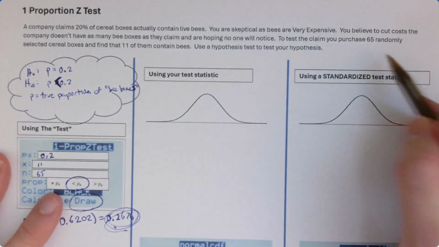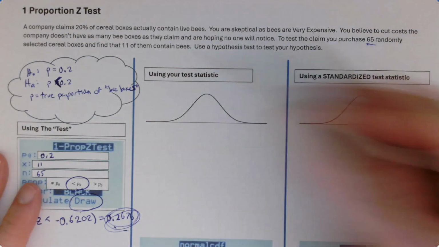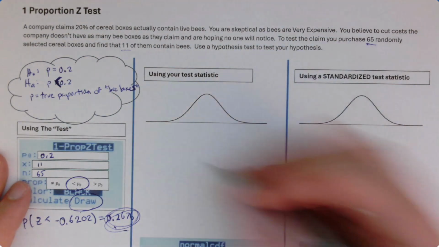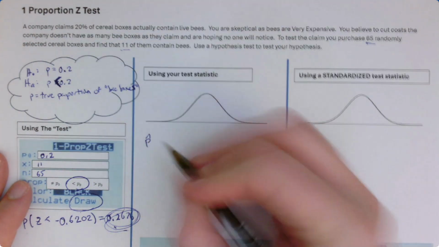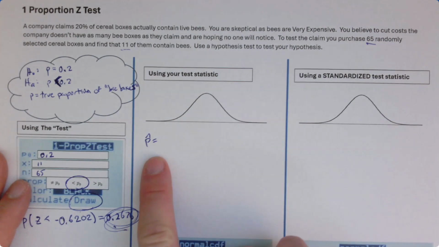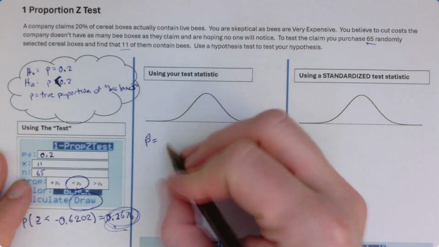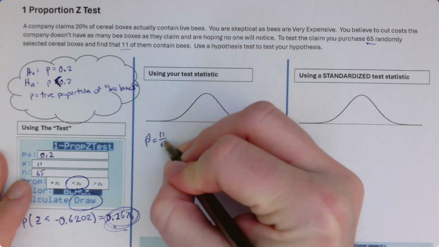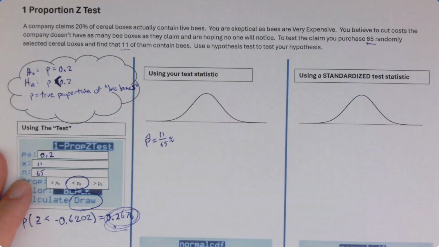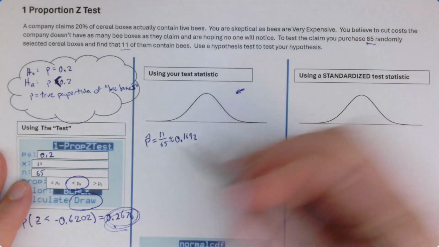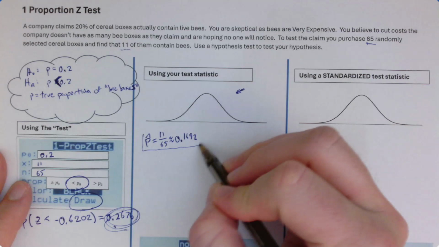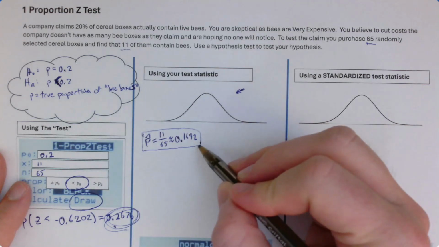So our sample was 65 randomly selected cereal boxes, and 11 of them contained B's. So if we want to find our sample proportion that we denote with p hat, that would be 11 over 65, which is approximately 16.92%.